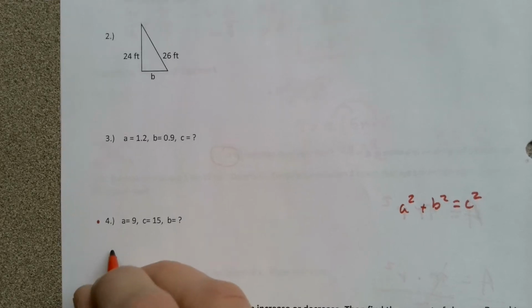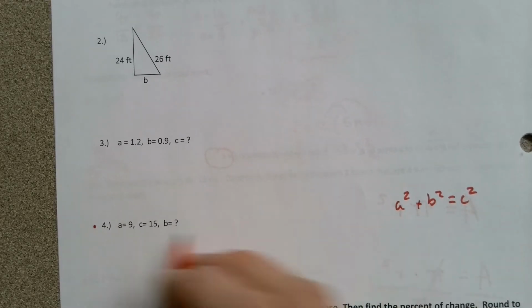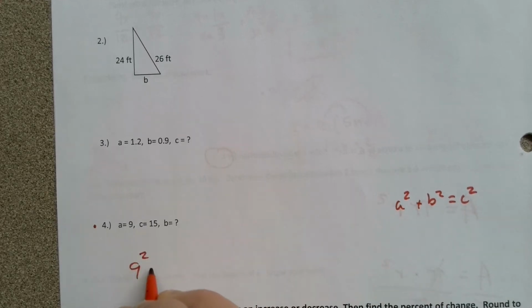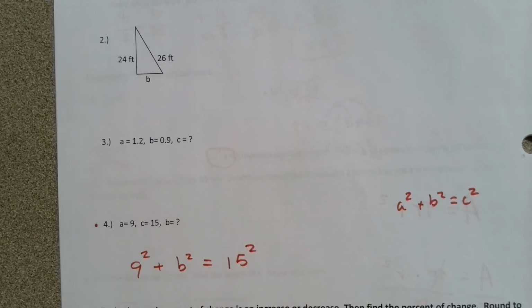They give us 2 of them. They give us A is 9, C is 15. They don't tell us B, so I'm going to plug these right in to where they should go. A is 9, so I'm going to do 9 squared, plus we don't know B, so we're going to leave it as B squared, equals C squared, which is 15 squared.